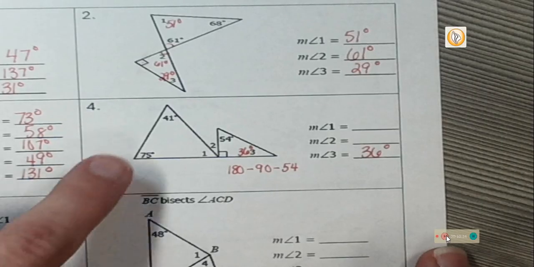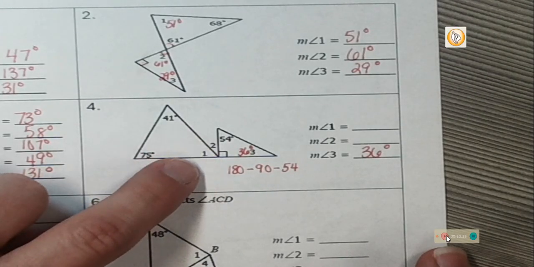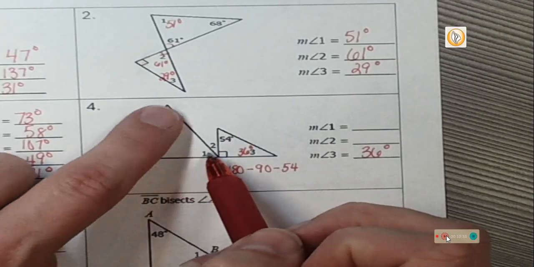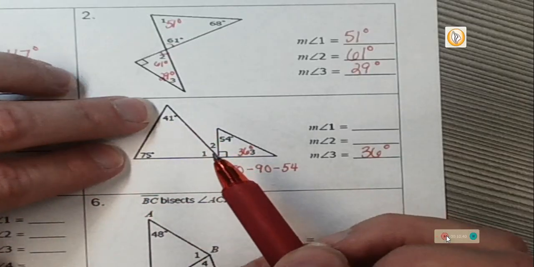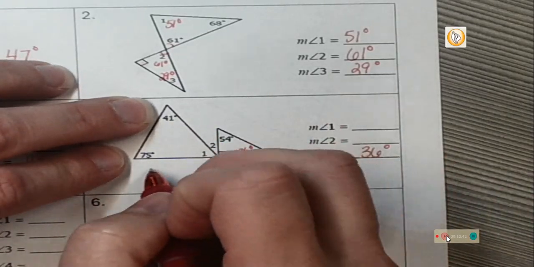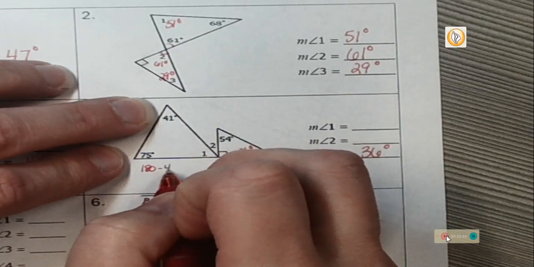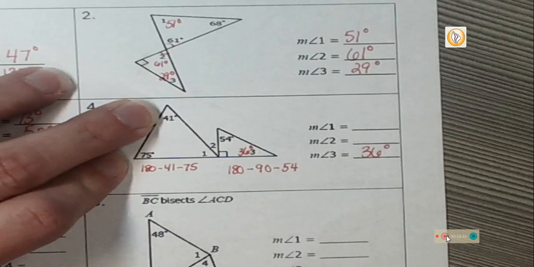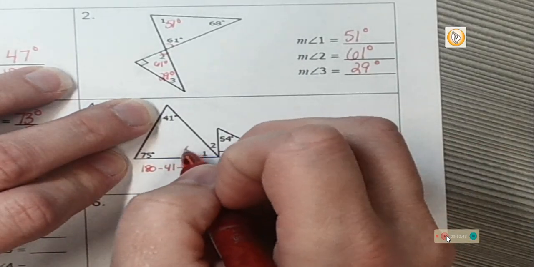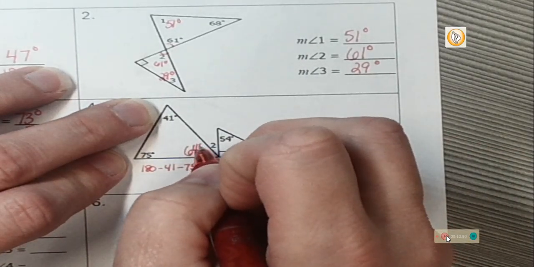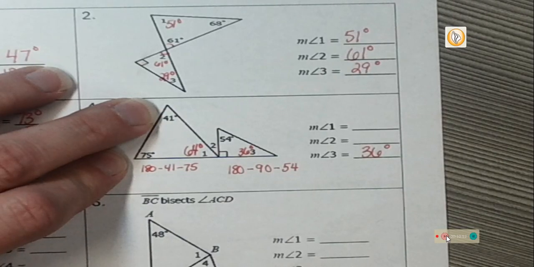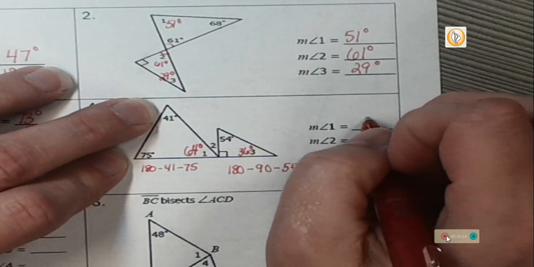All right. I still can't find angle 2, but I can find angle 1. Angle 1 is part of a triangle where I know 2 angles. So to get angle 1, I'm going to do 180 minus 41 minus 75. And what do we get? I had 64, but if you think I'm wrong, you tell me. Okay.